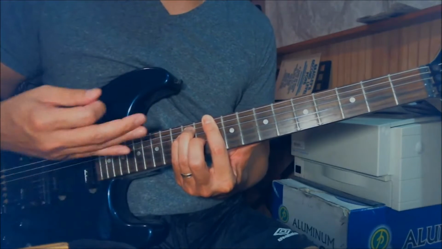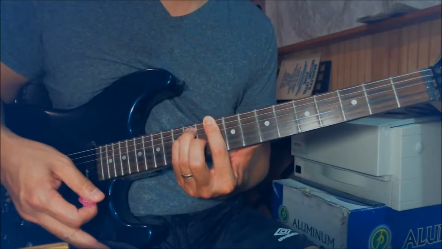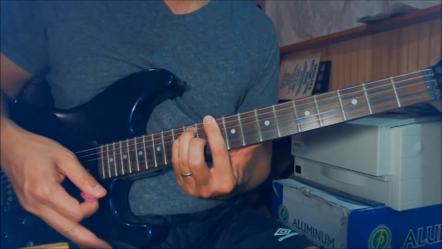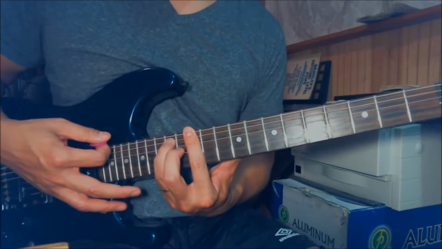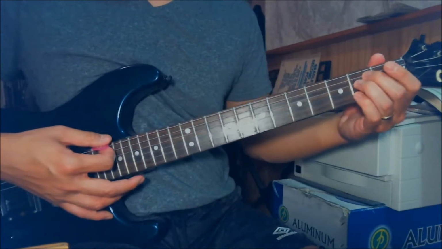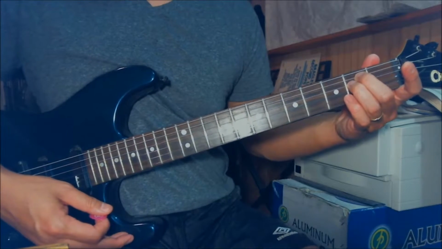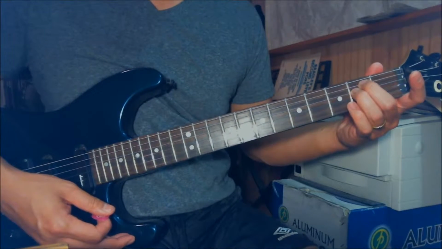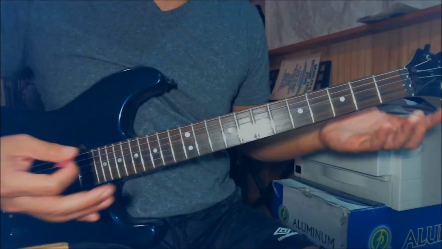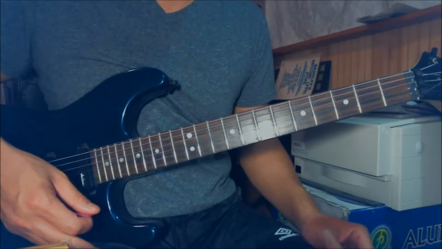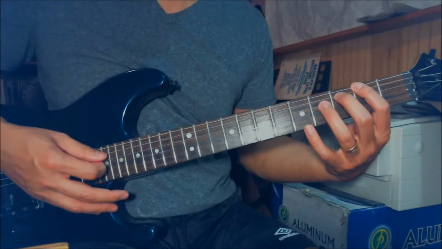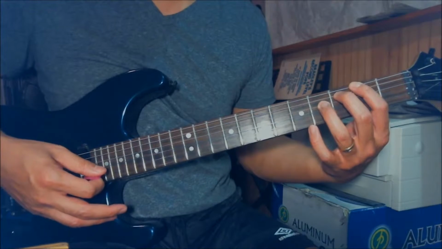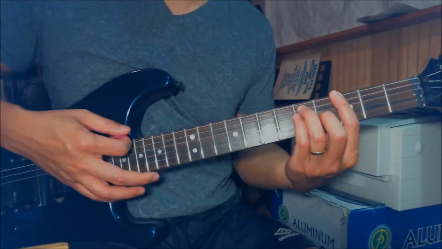The sixth note, which is the relative minor of G, would be E minor. So instead of playing an E minor bar chord at the 12th position, I could just play the E minor open chord. And then you have the F sharp diminished chord. You can basically play it like that, and back to G again.